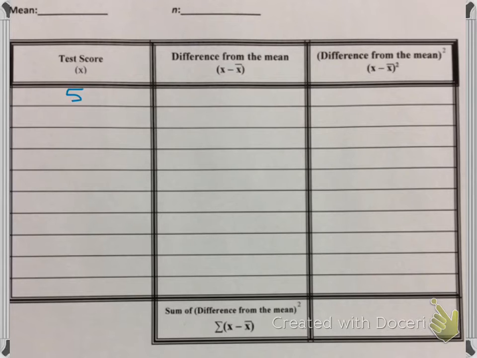So I have the number 5, the number 16, the number 3, the number 0, 8, 10, 12, 2, 15, 0, 1, 9, and 3. And I ran out of space even on my chart. Like I said, I didn't make this chart for this assignment. It's just one that I have used in the past. So those are my test scores, or in this case, my number of pull-ups that were done.